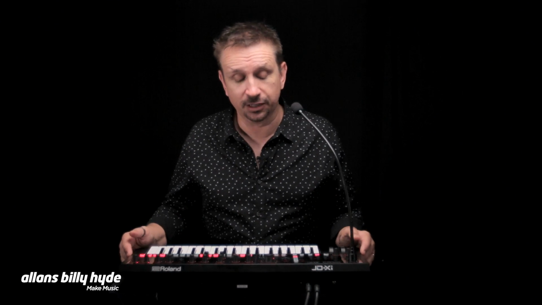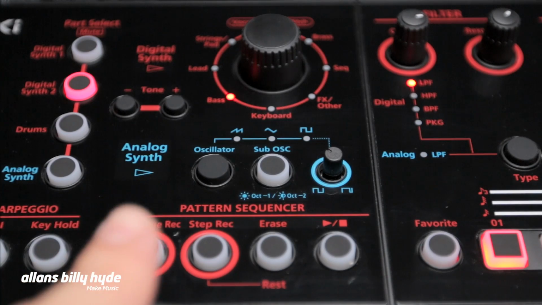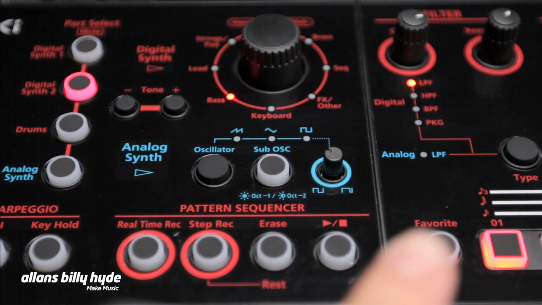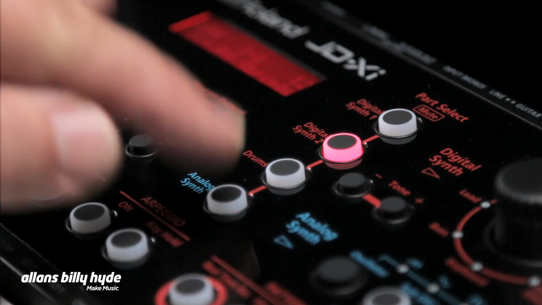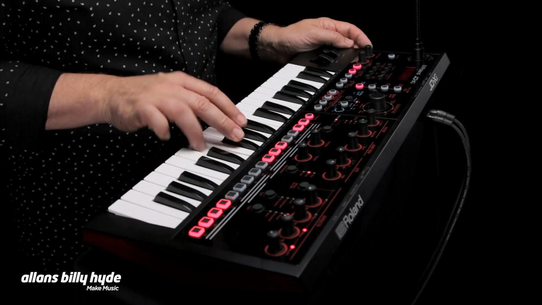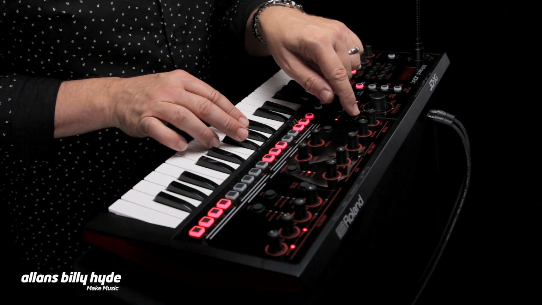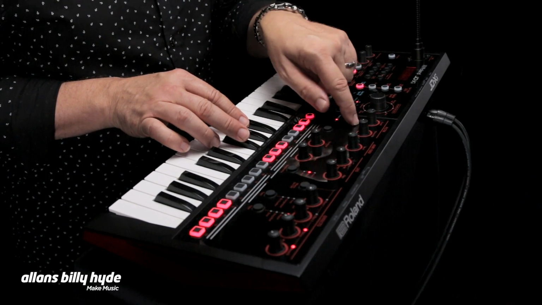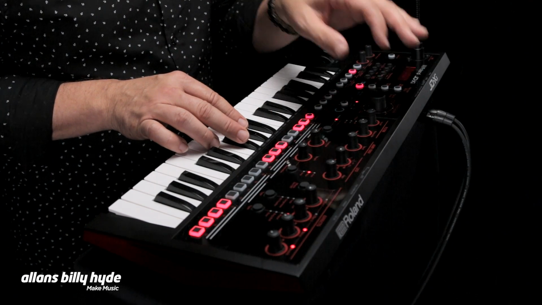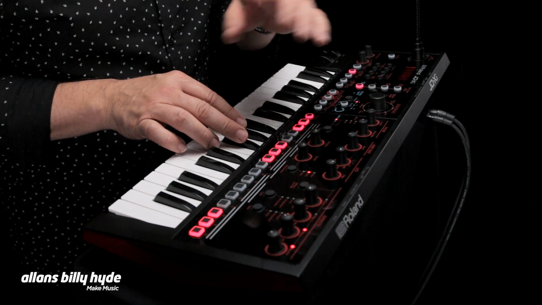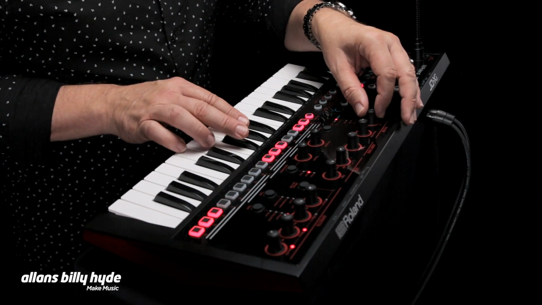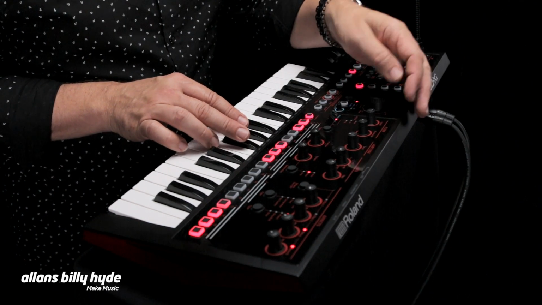So let me get to the sound straight away and start to show you what this baby can do. We're going to start off with some of the analog sounds. All of the analog circuitry is in blue, so it's easy to find. So let's select analog. Now, by accessing the interactive section, by shaping and modifying the sounds using filters, LFOs, envelopes and effects, we can change the sound ourselves and create our own new unique sounds.